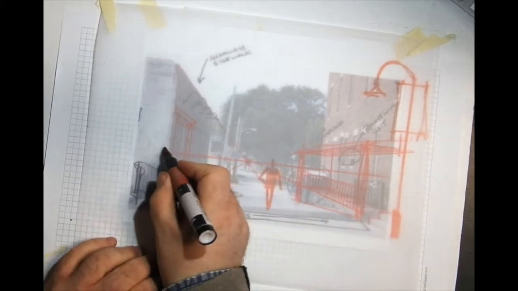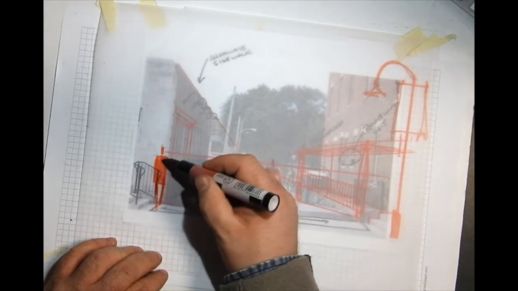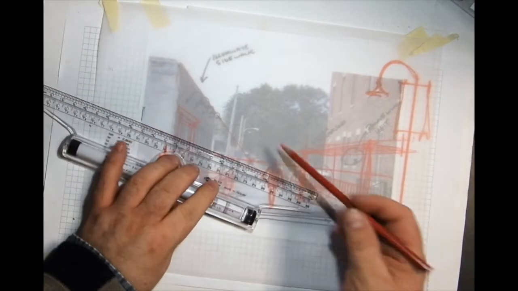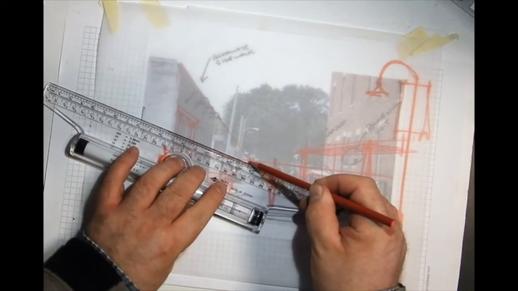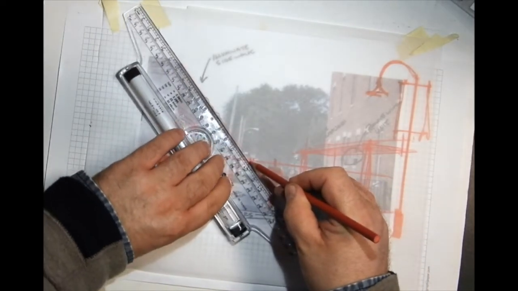Okay, let's try that again. So, human reference here. Vanishing point, clear head height, take it above.